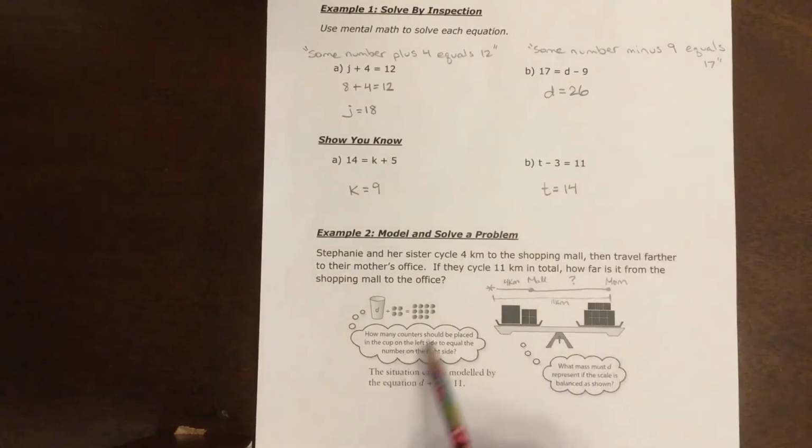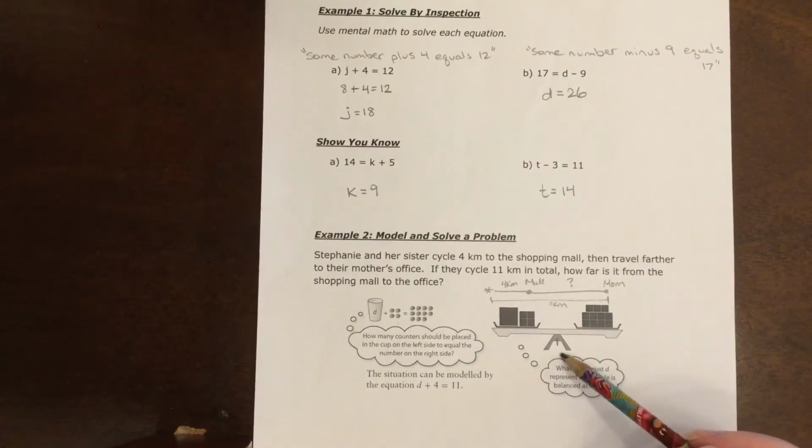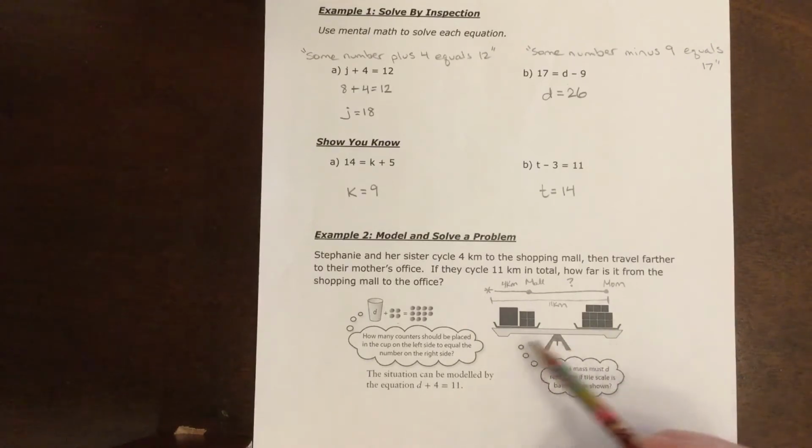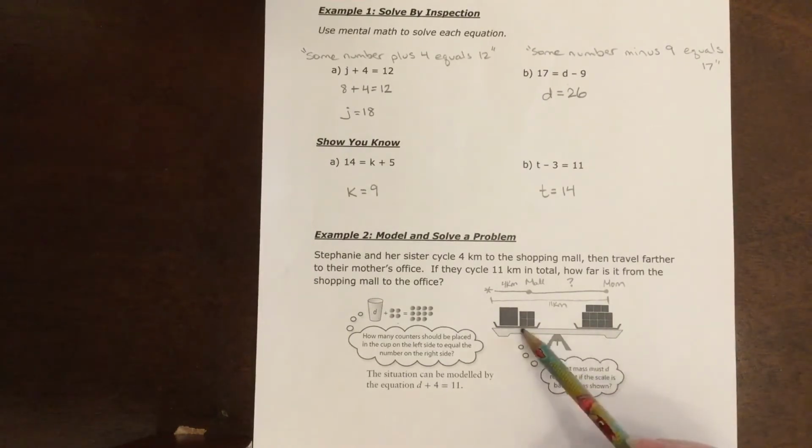So if we want to kind of look at it in cups and counters, we know that the total kilometers would be 11. So we know that some distance plus the 4 kilometers they already went must equal 11. So we need to figure out how many are in this cup. This model is showing how this relationship works with balance scales, remembering that if you want to solve for this one right here, you're going to have to, whatever you do to one side, do to the other. So I'm actually going to walk through this example using the balance scale.